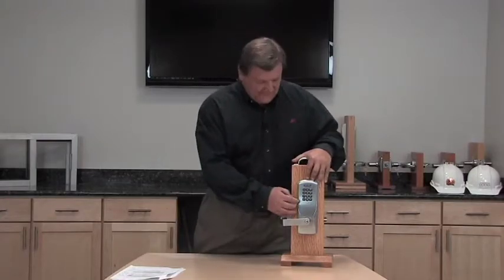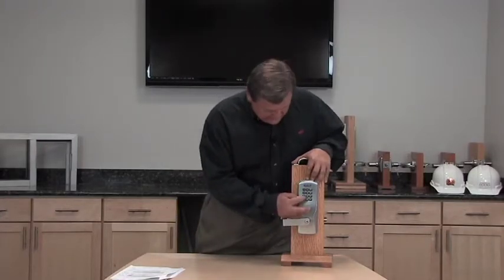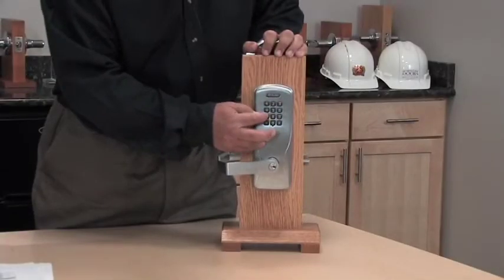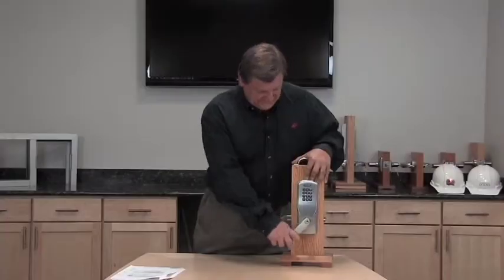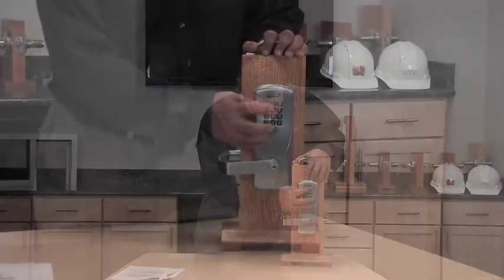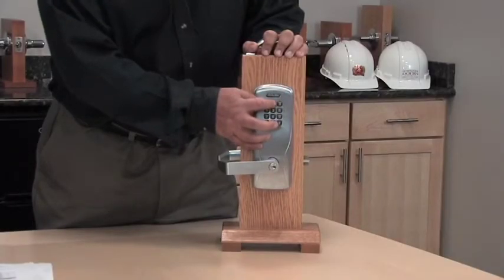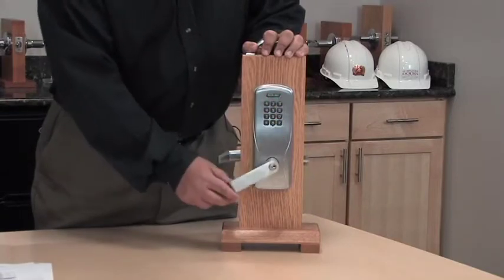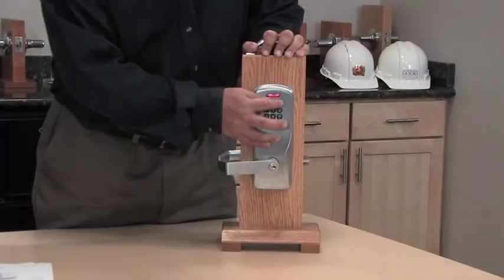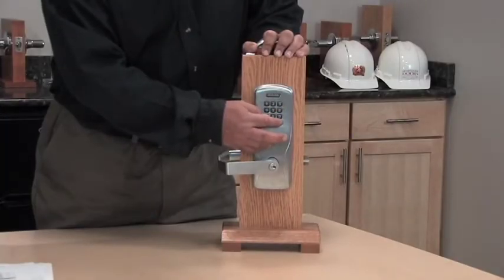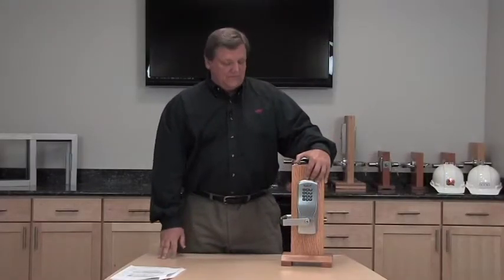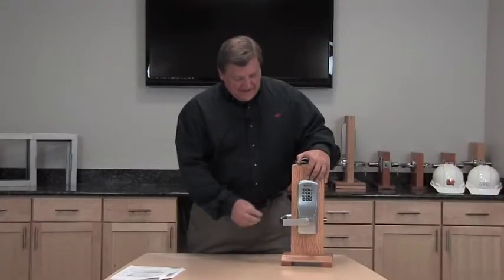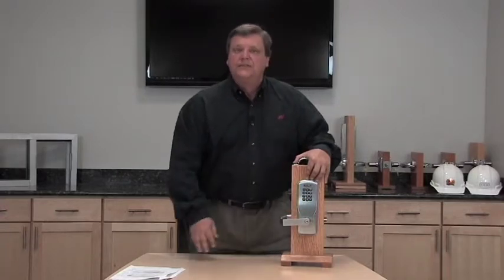So let's see if in fact, let's go back to the original code I entered, 7979 pound, lets me in the door. If I select 2222 and pound, lets me in the door. It's a valid code. And if I select 3333 pound, lets me in the door as well. And that's how we can add users.